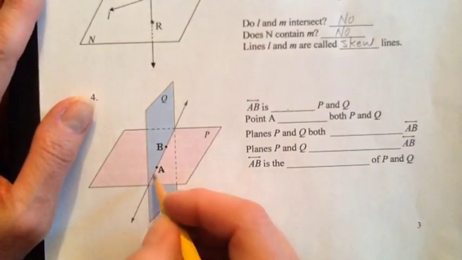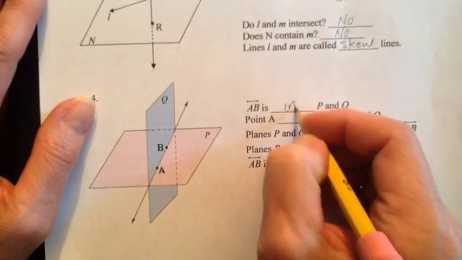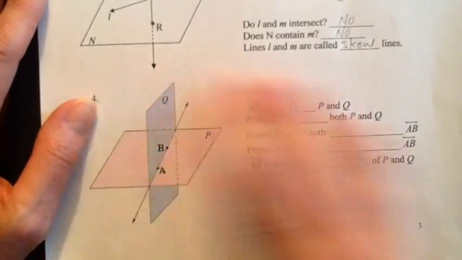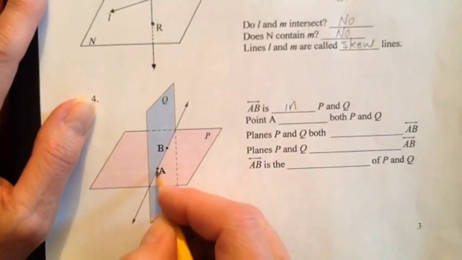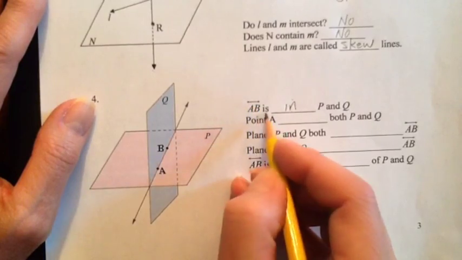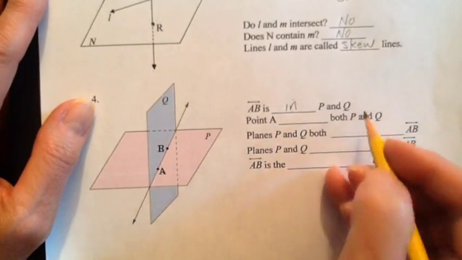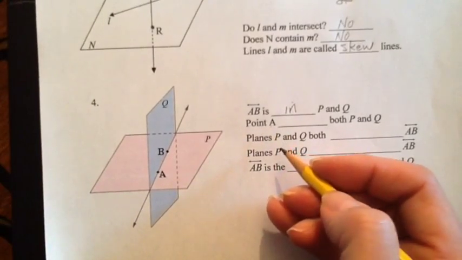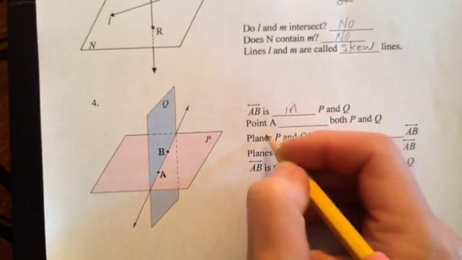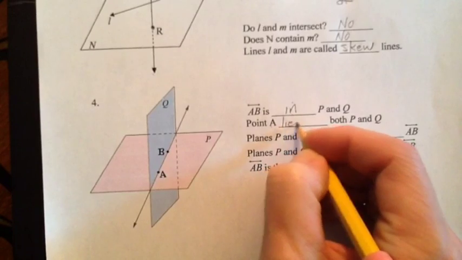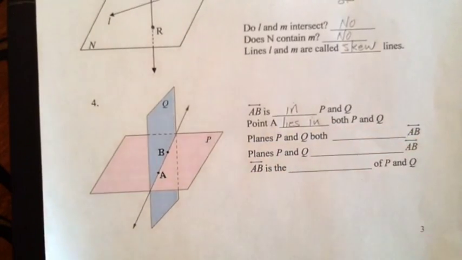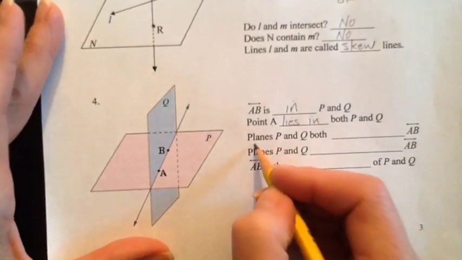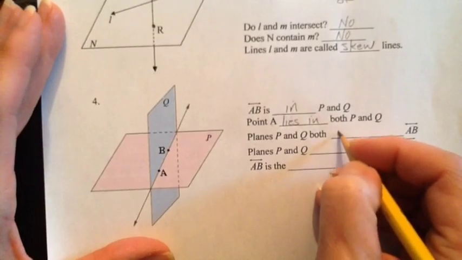So we have line AB, and it is in plane P, and it is also in plane Q. So line AB, this is red, line AB is in planes P and Q. Point A lies in both planes P and Q. Planes P and Q contain.